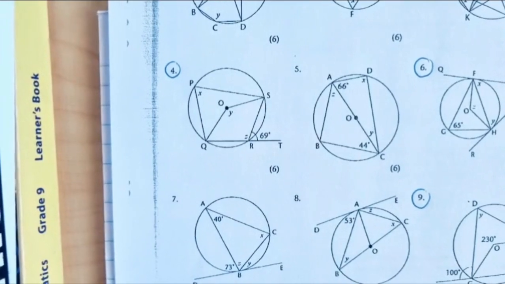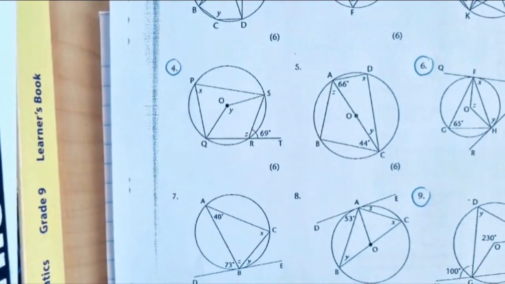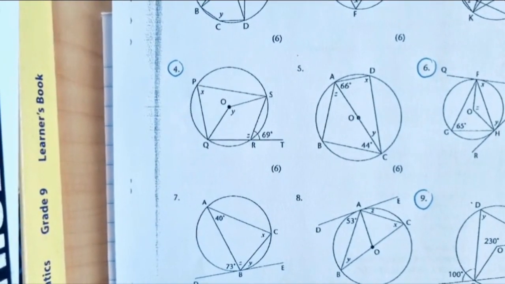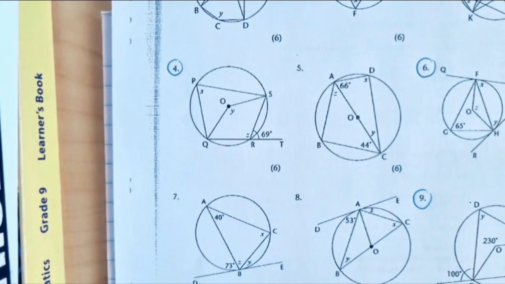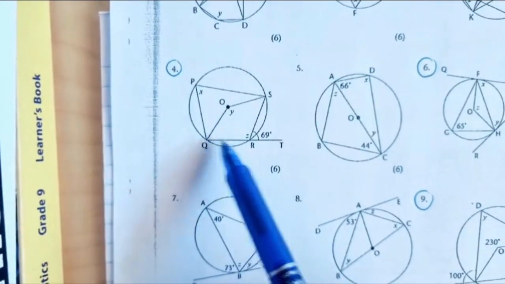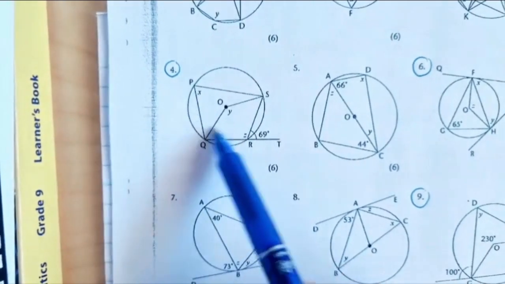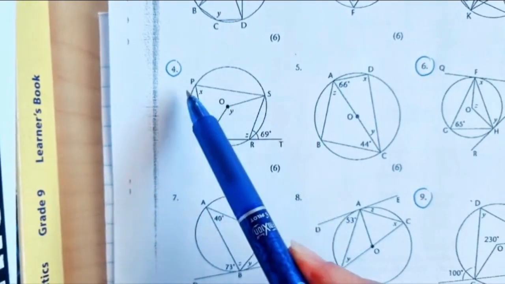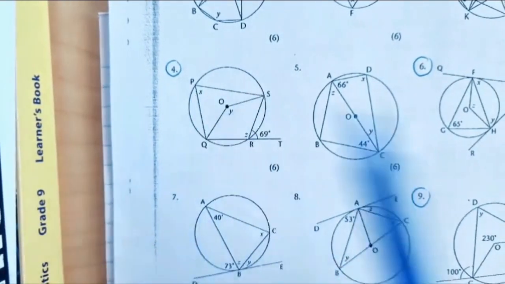Okay, number 4. Again, we need to find x, y, and z. Again, guys, let's just quickly see what we are working with here. We have P, Q, R, and S. Those 4 points lie on the circumference of a circle. So these 4 points form a cyclic quad.